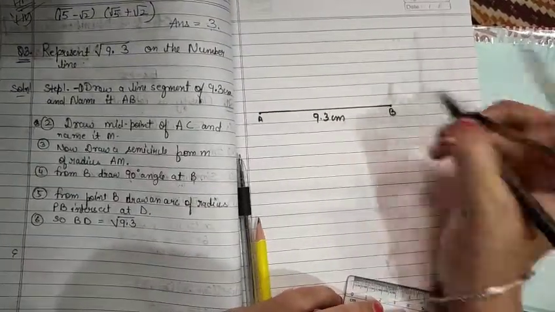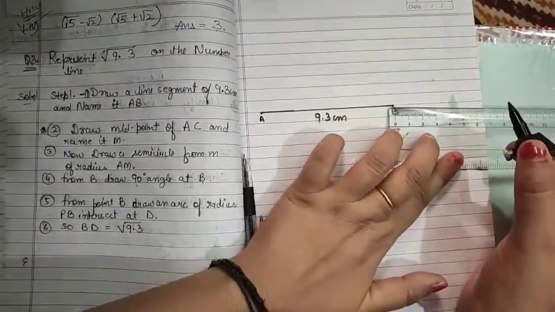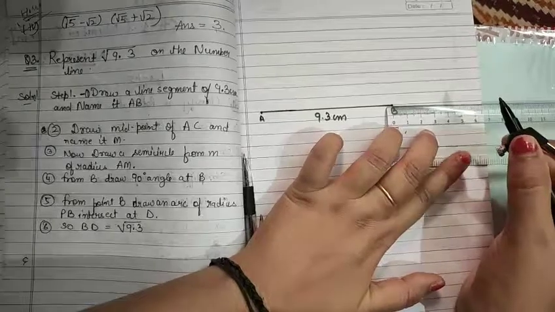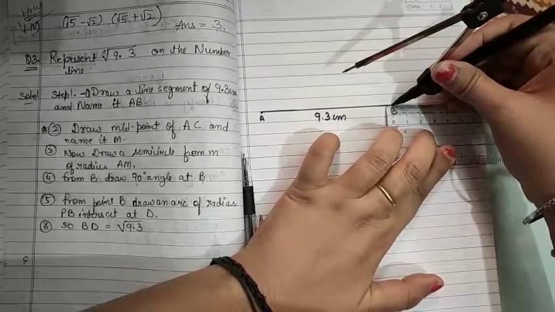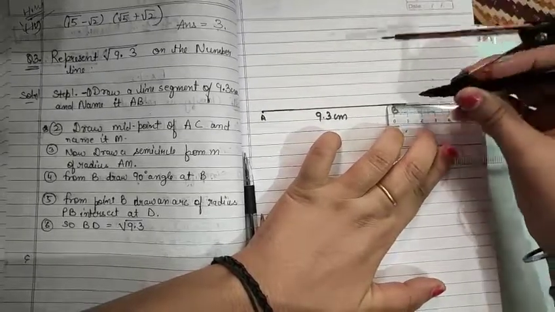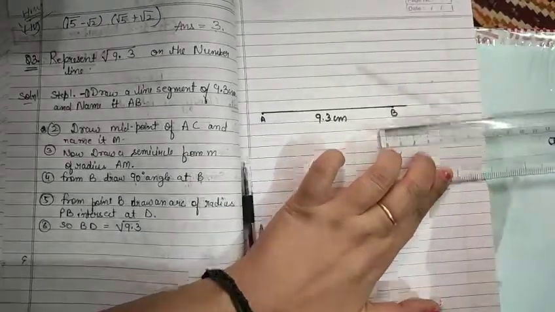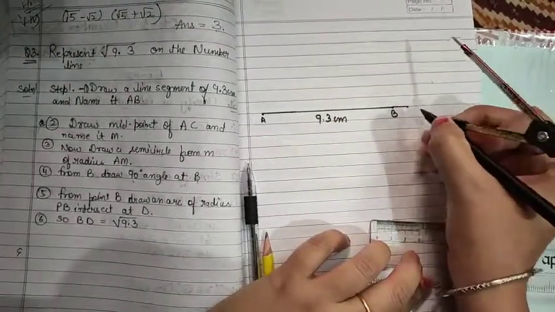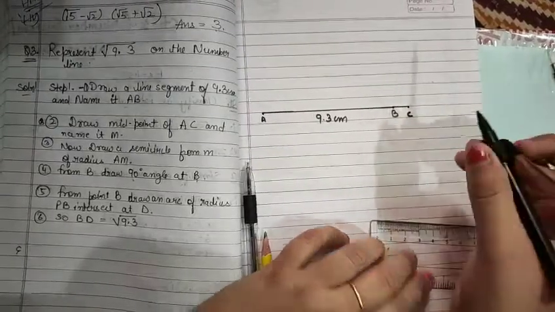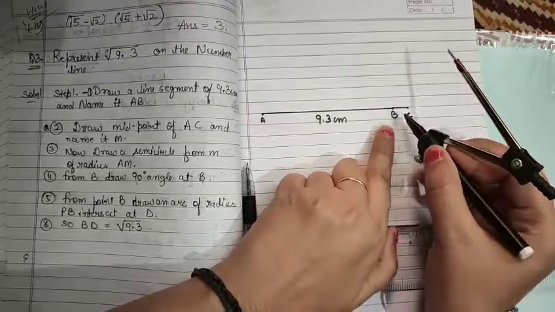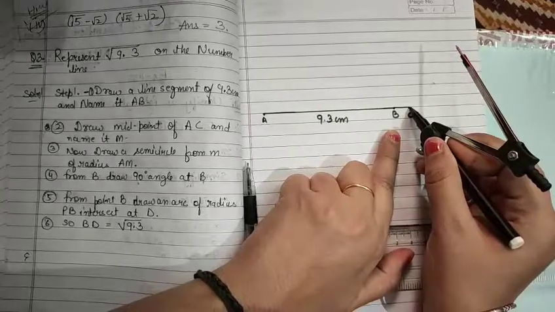From B, draw one more centimeter. From B, just draw 1 centimeter or extend this line up to 1 centimeter only. I'm saying extend it up to 1 centimeter only. And name this point C. We extended this line AB 1 centimeter more and named that point C.